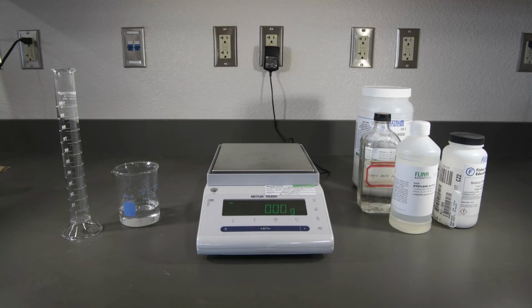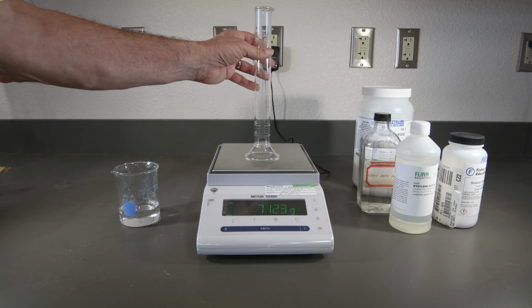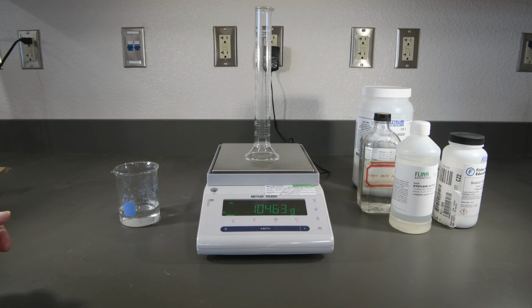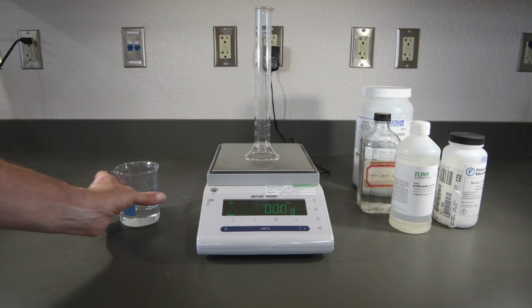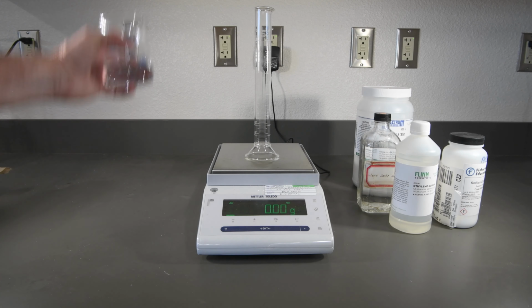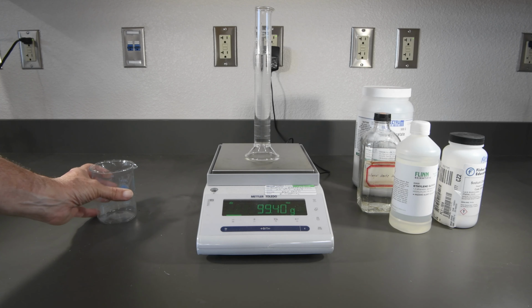And this is our 20% sodium chloride solution. All right, let's get that tared. And that volume's significantly lower.